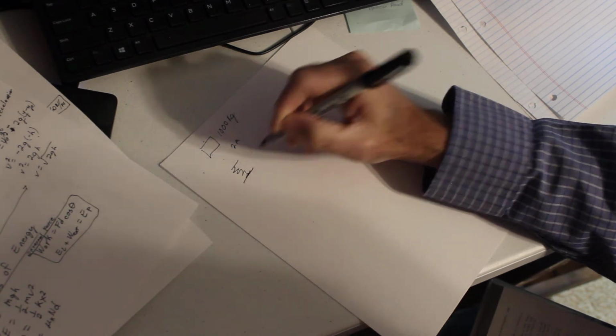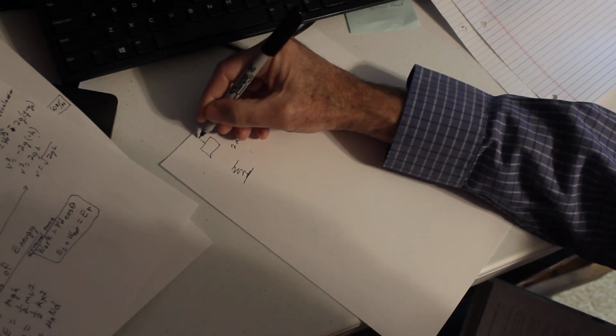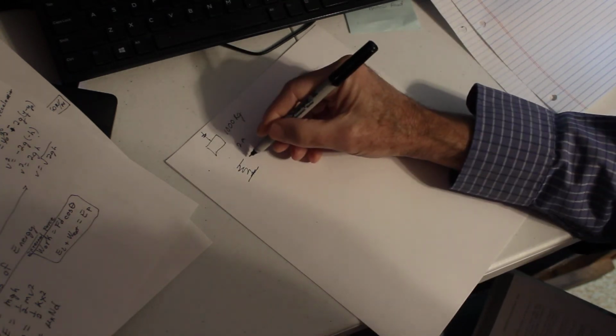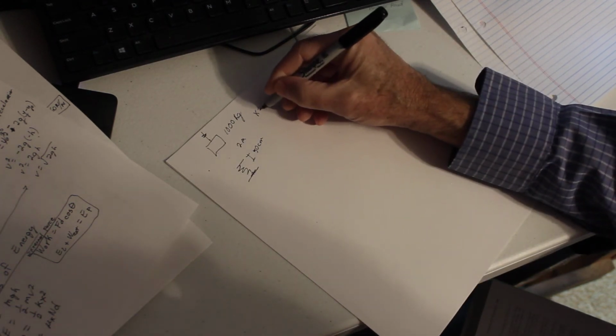Has to be a very heavy duty spring. When the rope holding the safe breaks, the safe hits the spring and compresses it 50 centimeters. What is the spring constant? So we want to try to figure out what K is.